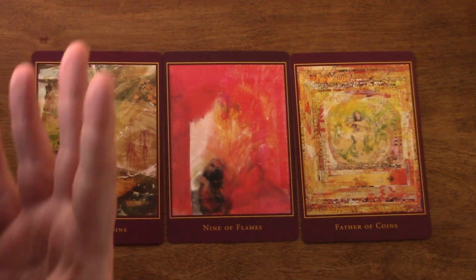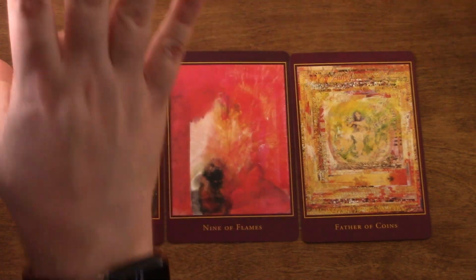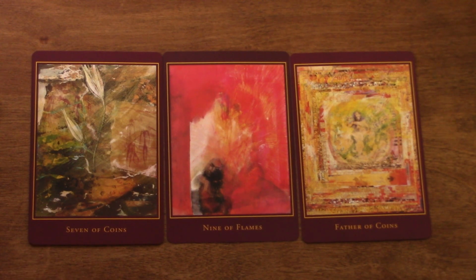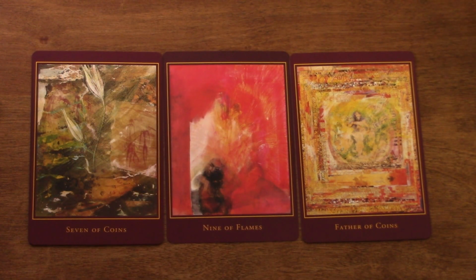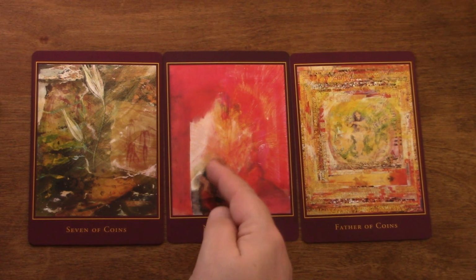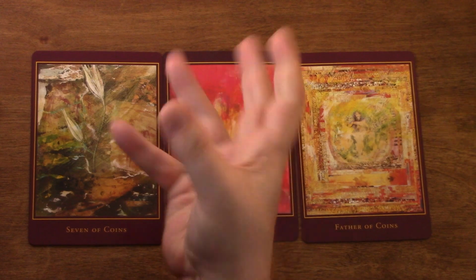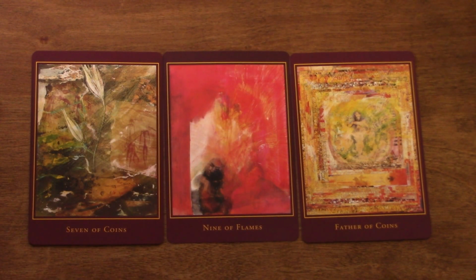There's an earthiness to the 7 of Coins, which shows a representation of a flower growing. There's this sort of cave painting. This is a deck that really rewards experiencing, so to speak. But there's a growth quality to this. The explosiveness of the 9 of Flames is really interesting to me, and there's a figure sort of surviving that explosive quality. And there's this beautiful kind of chaotic order about the Father of Coins here.